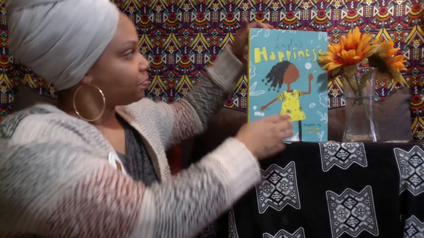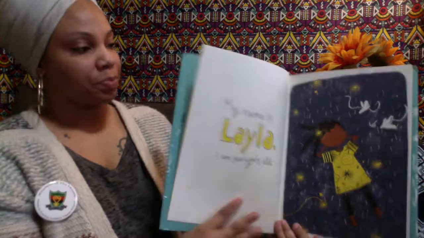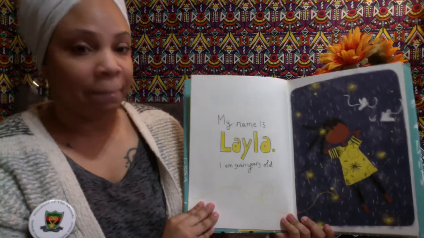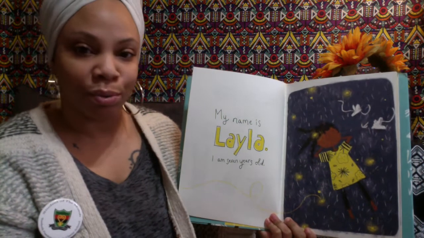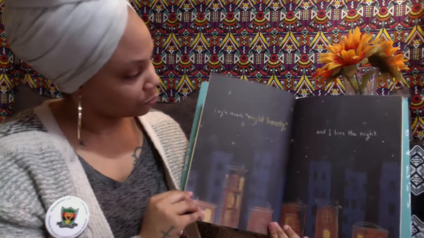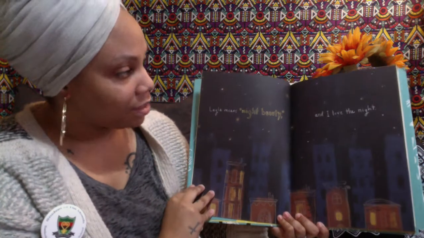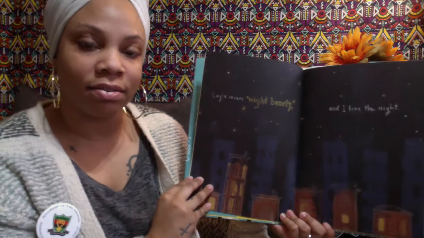Layla's Happiness. My name is Layla, and I am 7 years old. Layla means night's beauty, and I love the night.